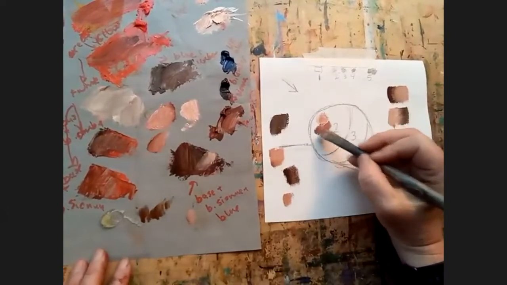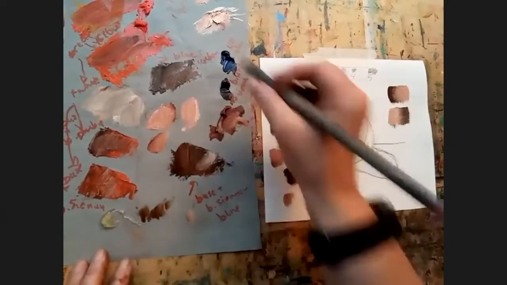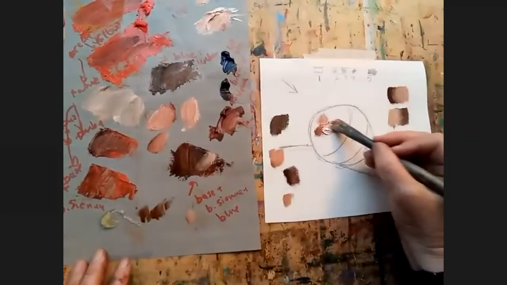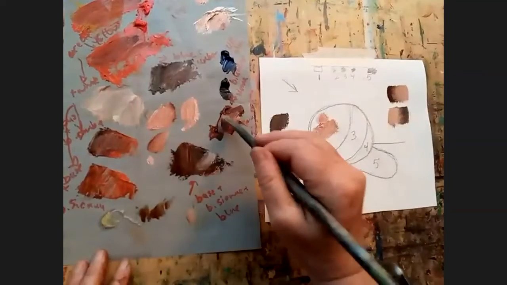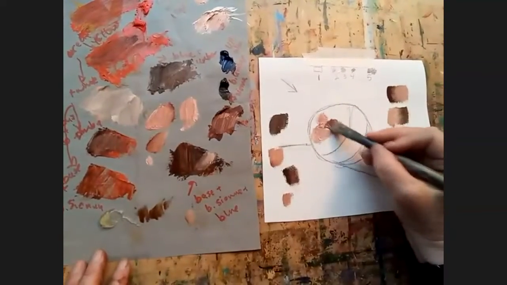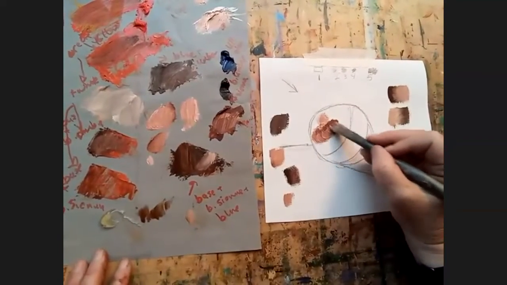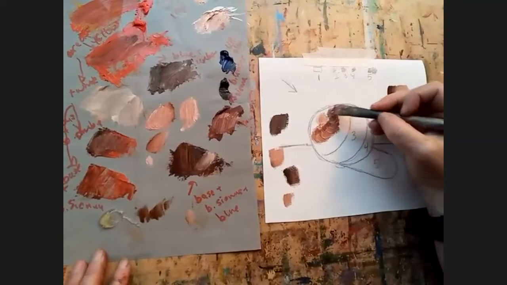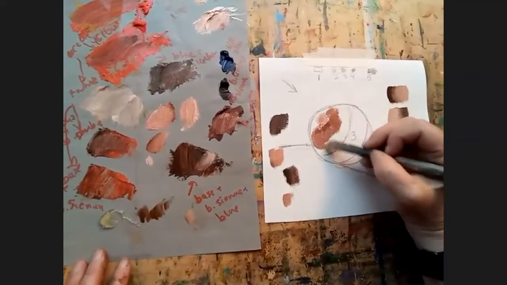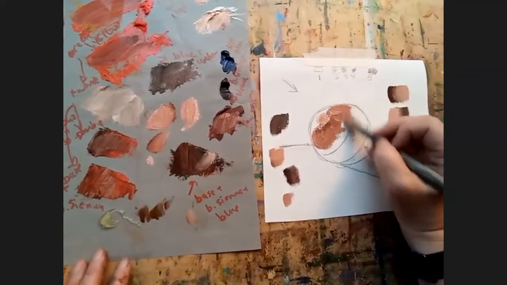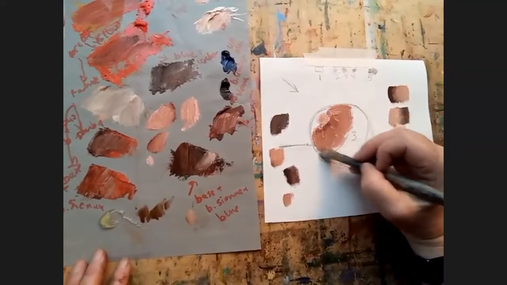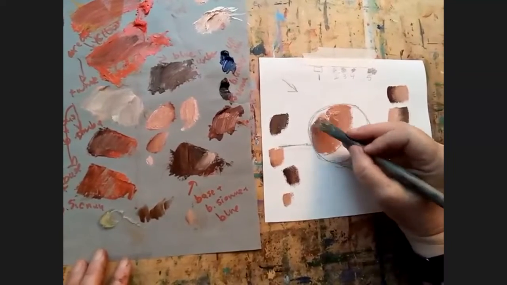So here, I've just got more. Maybe that's a little too much. See, it's easy to get too dark really quickly. It's hard to get that balance right. So we've got this kind of light spot. Now notice I'm painting kind of all the way up to the edge.